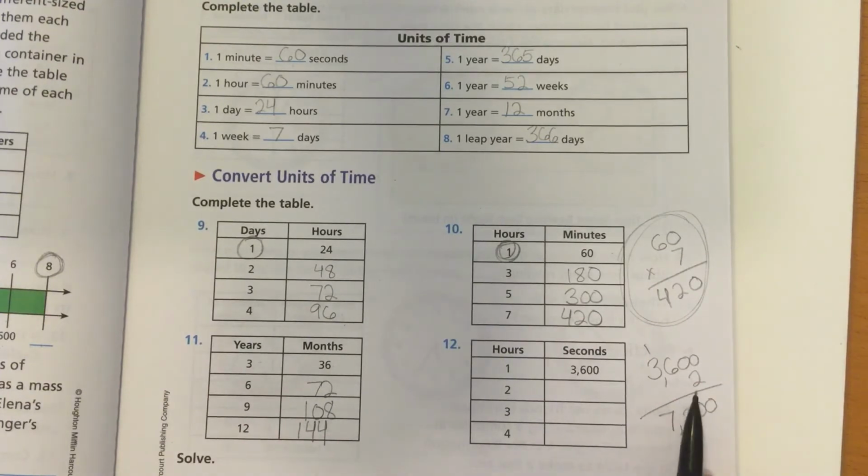Okay, so 3,600 times 2 is 7,200. And after you do your work, you'll find out that if you multiply that same number by 3, we get 10,800. And by 4, we get 14,400.